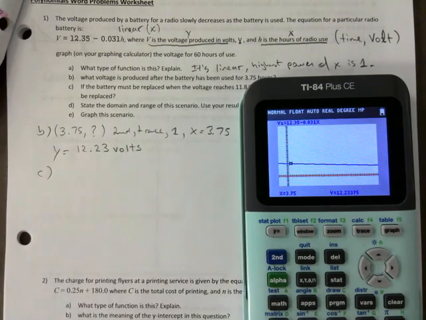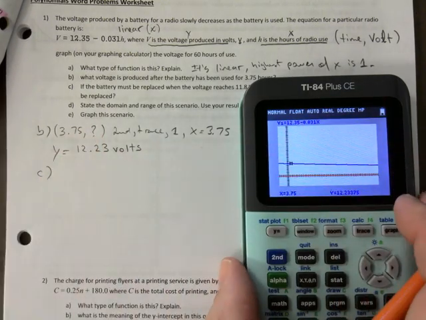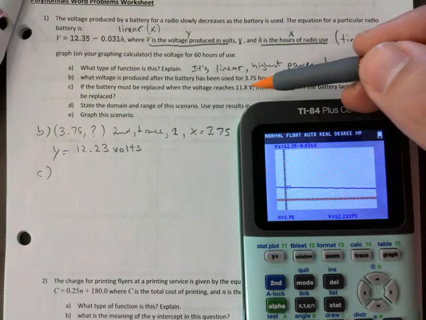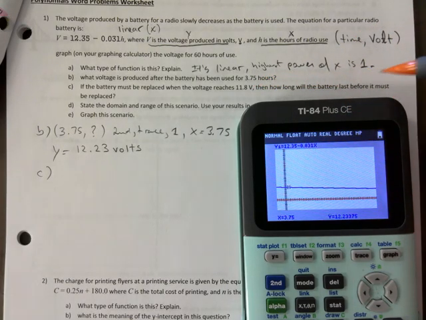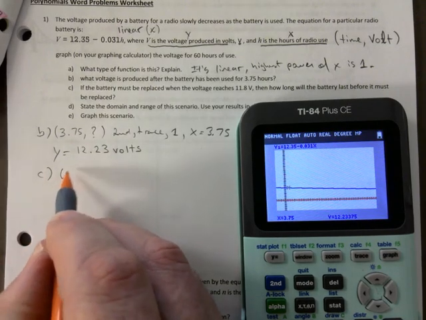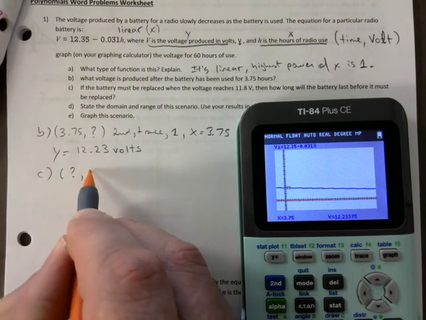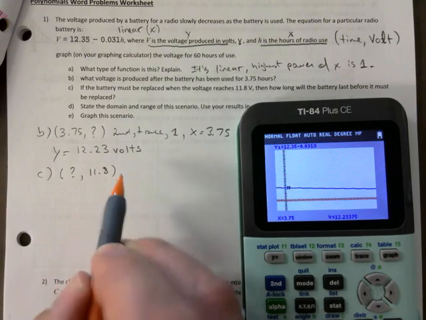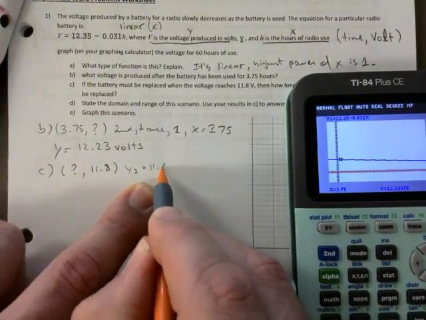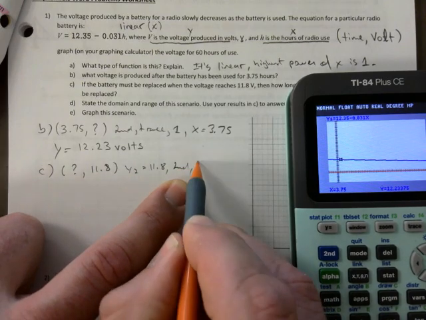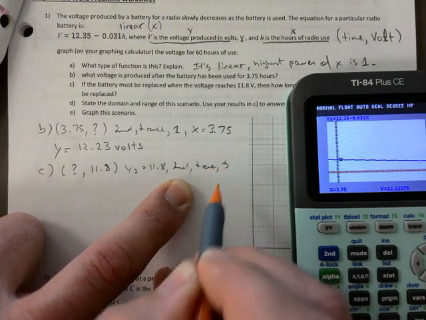Okay, C. If the battery must be replaced when the voltage reaches 11.8, how long will the battery last before it must be replaced? In this case, we don't know how long, but we do know the voltage. So when you're given the y value, you just go and enter that into y2. You go second trace 5.